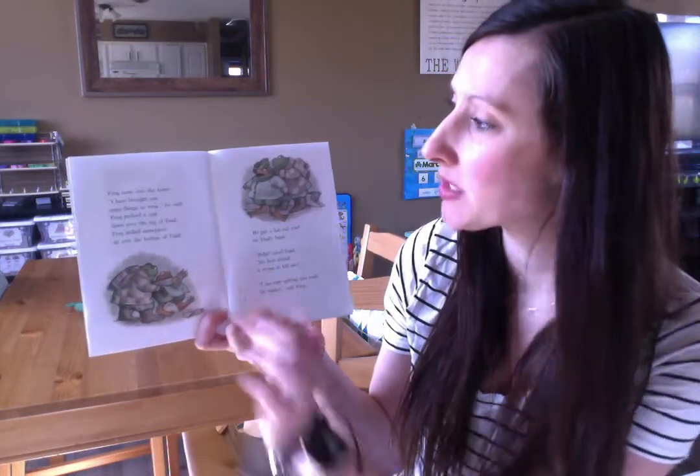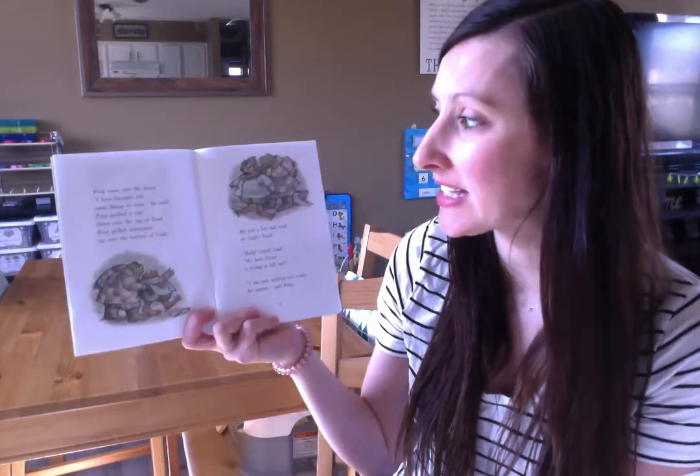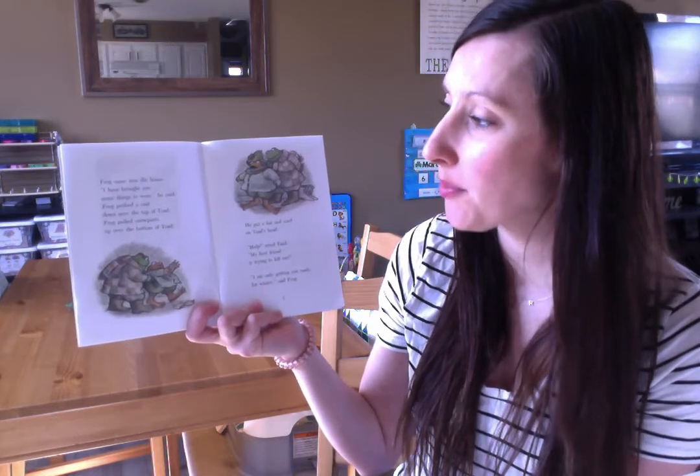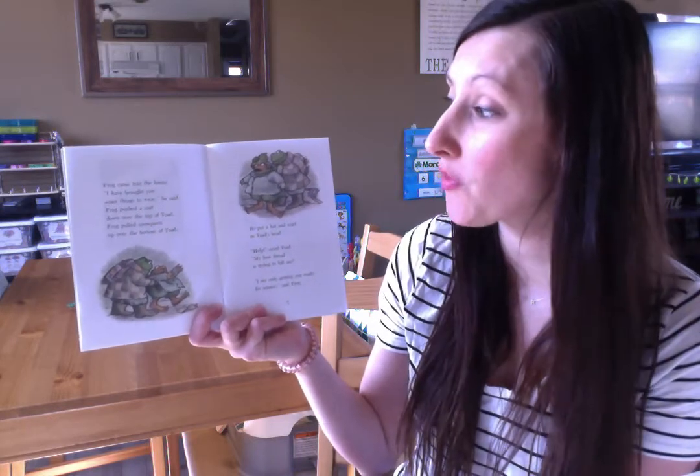Frog came into the house. "I have brought you some things to wear," he said. Frog pushed a coat down over the top of Toad. Frog pulled snow pants over the bottom of Toad.